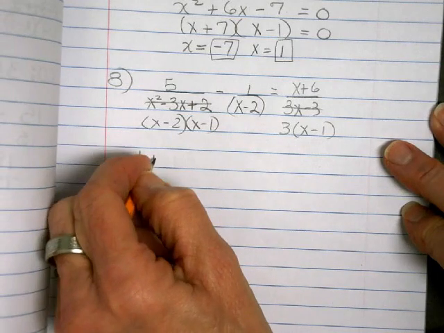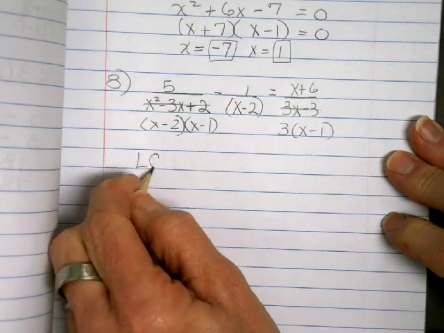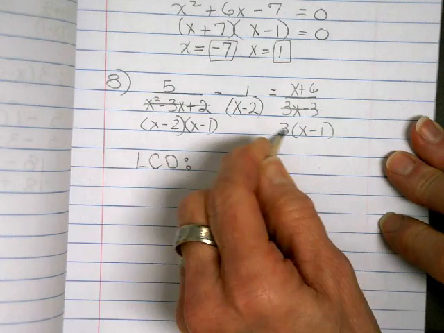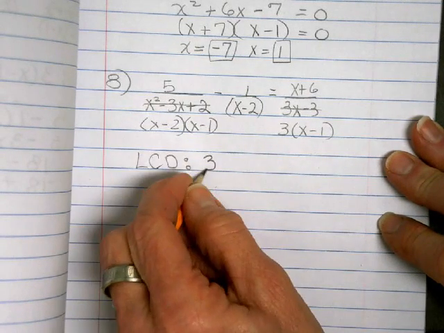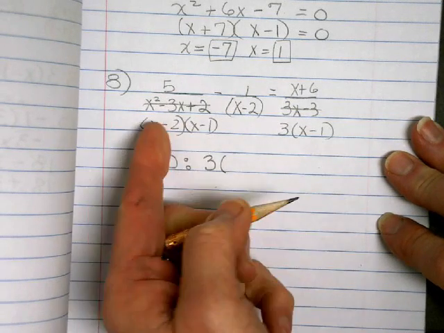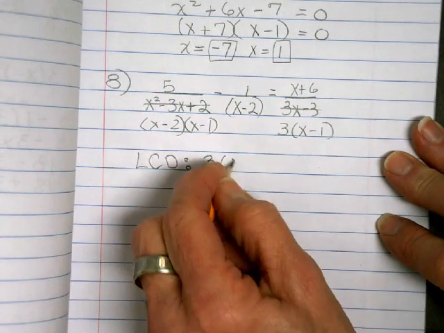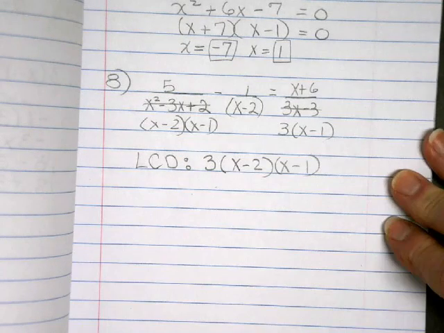So we determine our least common denominator. Least common denominator. The only constant factor is 3, so that's good. And then these two are made up of what my left one has already. So it's x minus 2 times x minus 1.